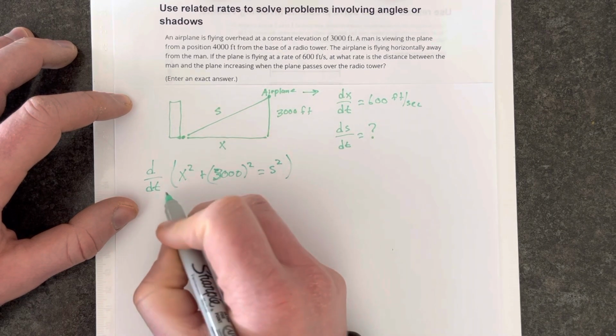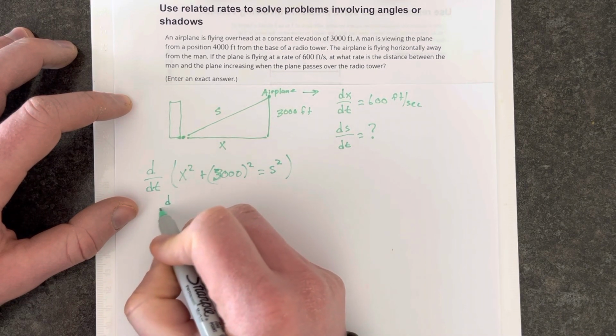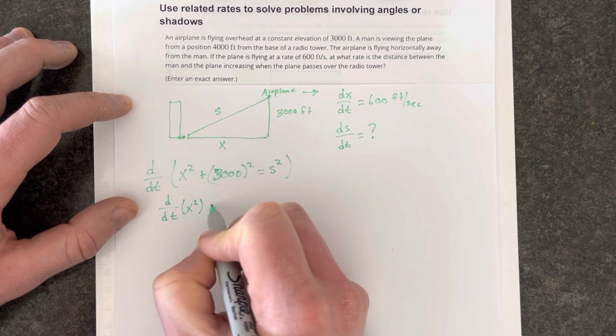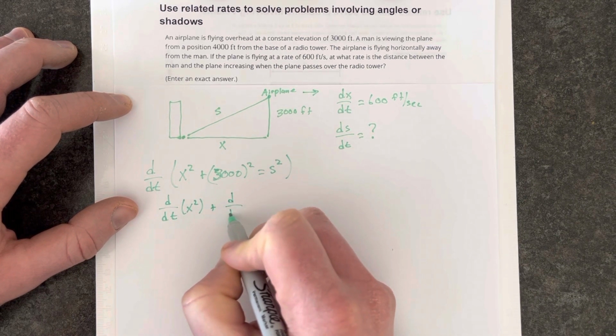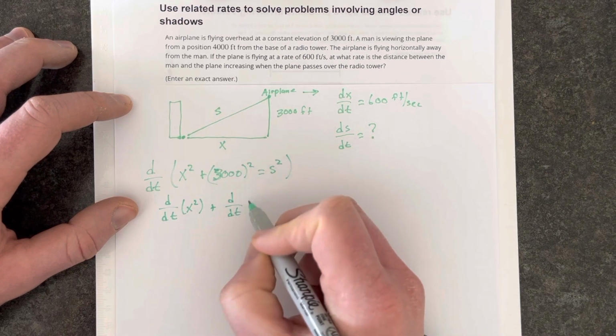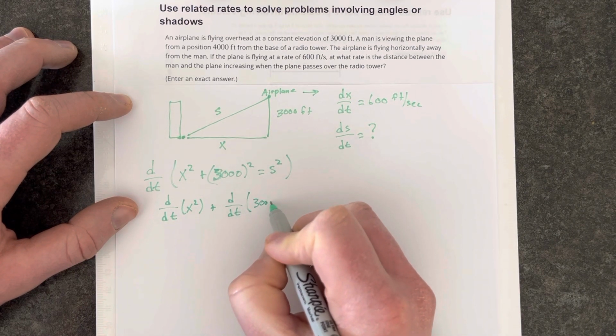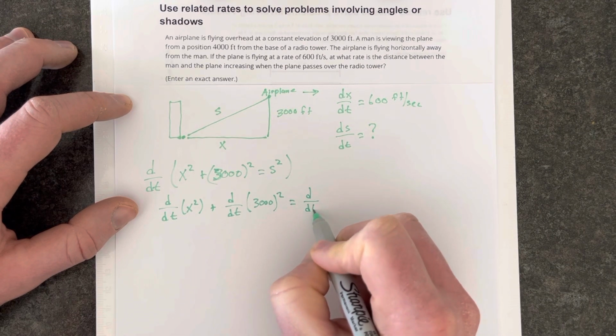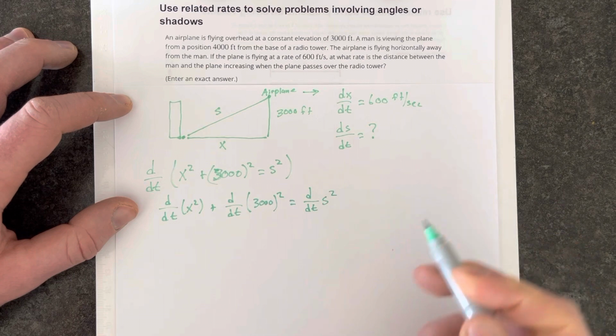When we do that, we end up with d over dt of x squared plus d over dt of 3,000 squared equals d over dt of s squared.